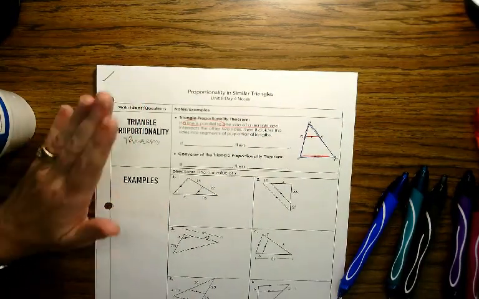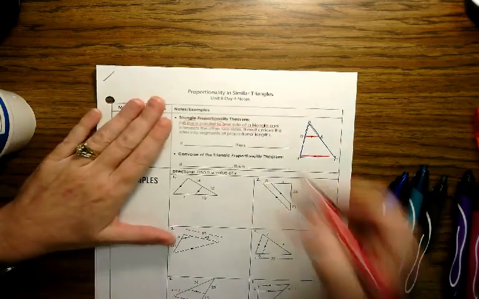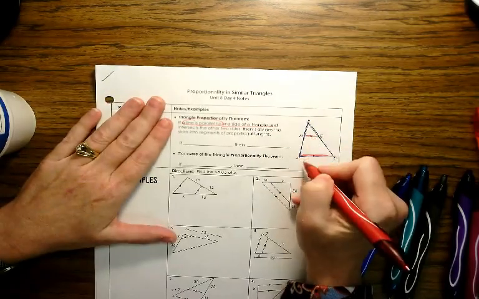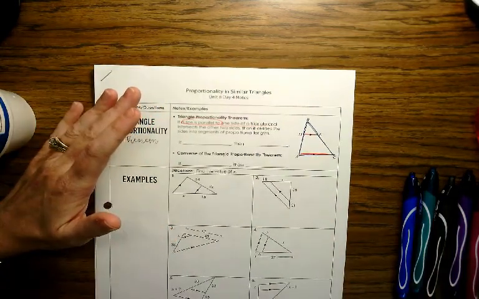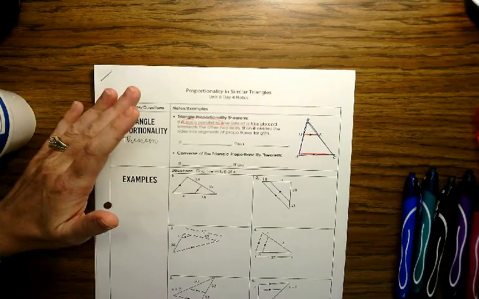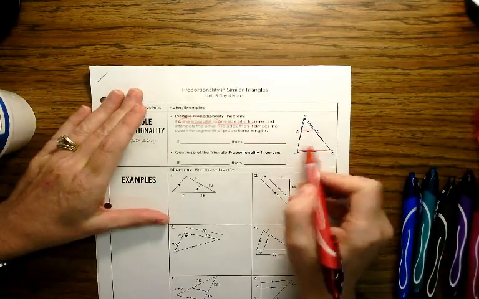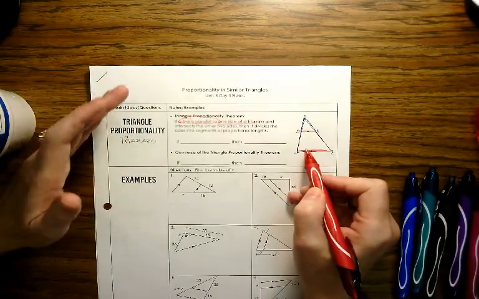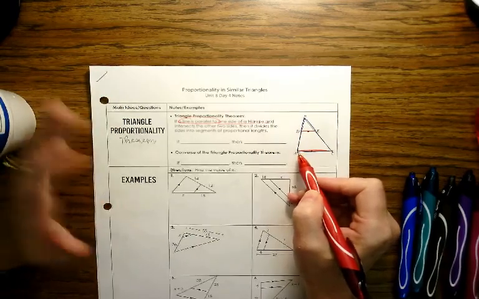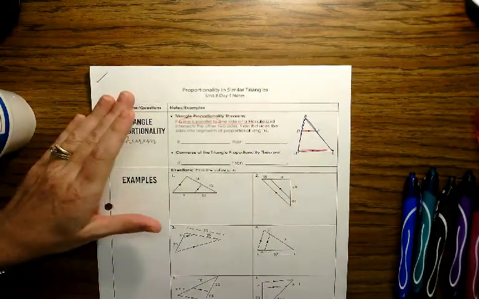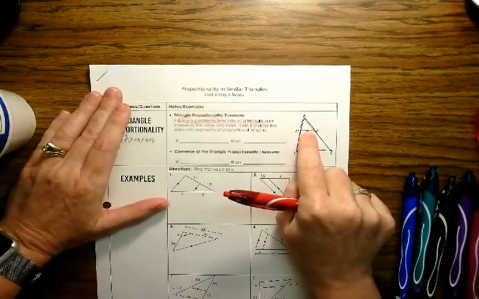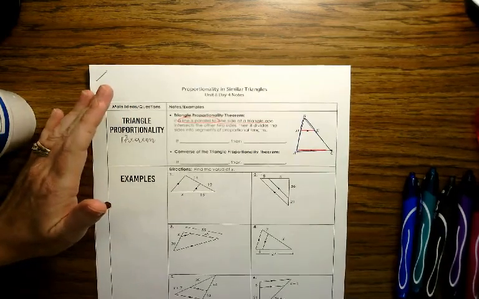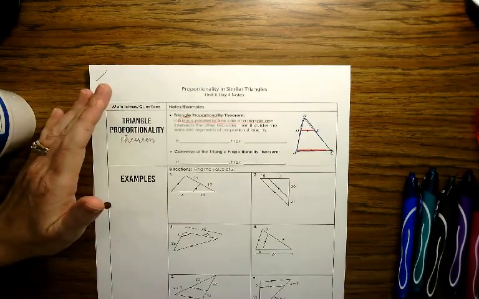And when I have a line parallel to the side, that almost reminds you of a mid-segment, doesn't it? Do you remember doing mid-segments? They were parallel. Where did they cut through? Where did mid-segments cut on the sides of the triangle? In the middle. This is also parallel, but it doesn't cut in the middle. So it doesn't get a fancy name. But it cuts the side into two chunks, doesn't it?